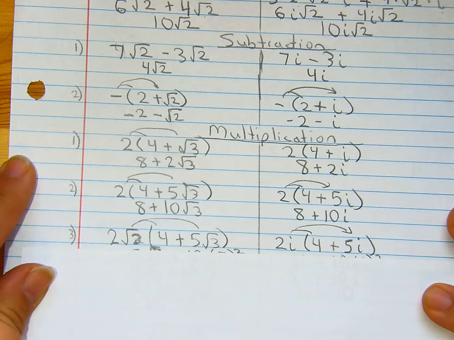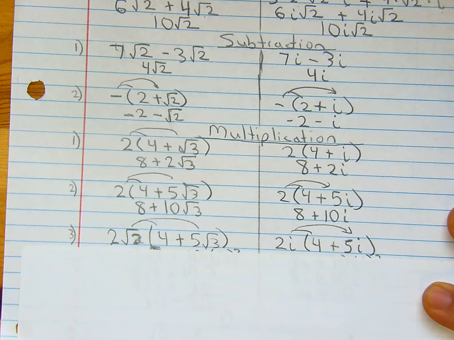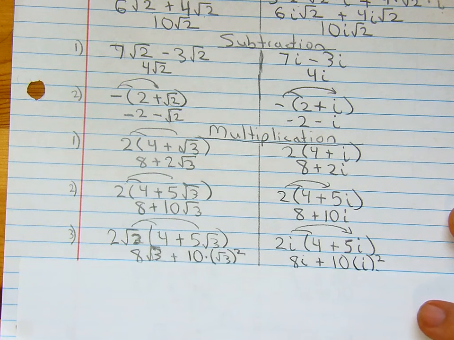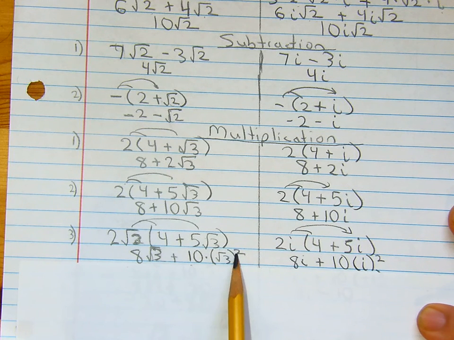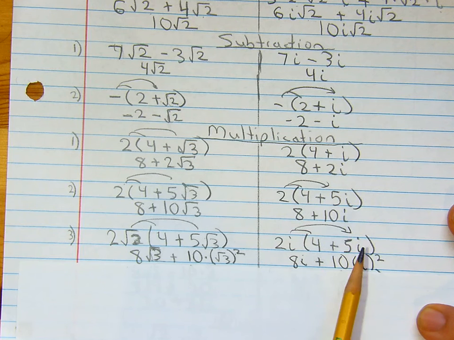Now, but what if you have something that looks like this? This gets a little bit more complicated. Obviously, we're going to multiply and multiply, but when we get to here, our coefficients are going to multiply, but so are our radicals and our roots. And the same thing over here. My coefficients are going to multiply, but then also i times i is going to happen as well. And if you're multiplying something by itself, that's the same process as squaring it.